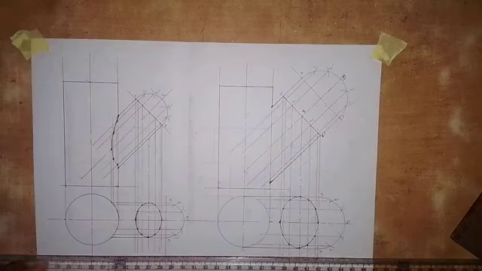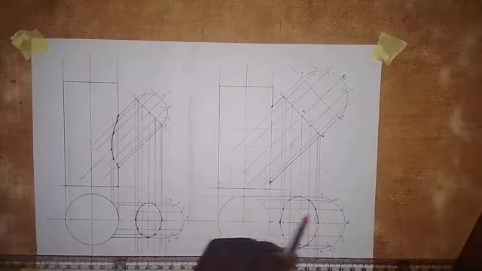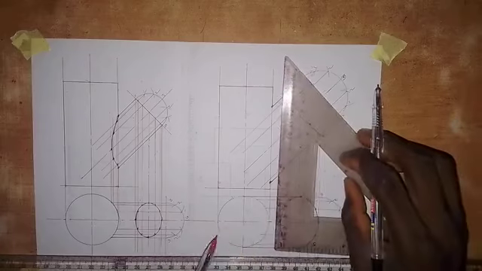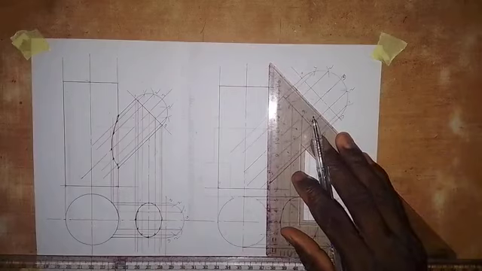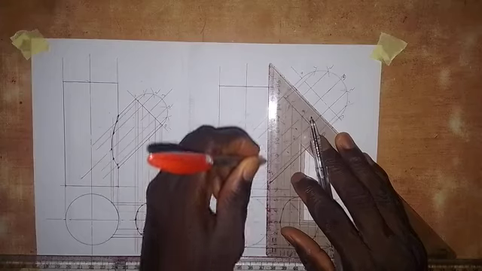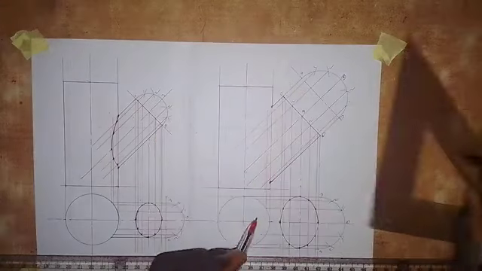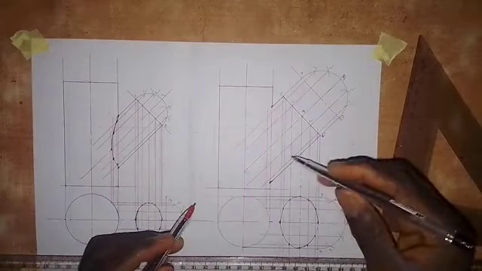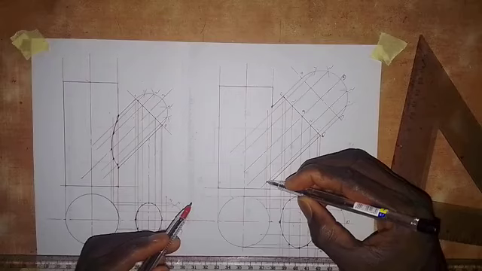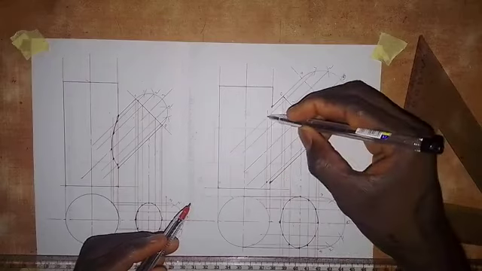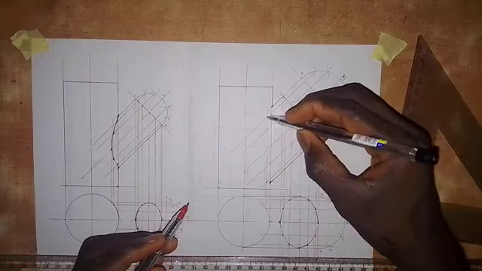Okay, then we also have that this horizontal line 0 touches the circle at this point. From this point we are going to draw a vertical line, so we draw a vertical line from here up. This vertical line 1 intersects inclined line 1 at this point here, and also intersects it at this point here. So we have this now.